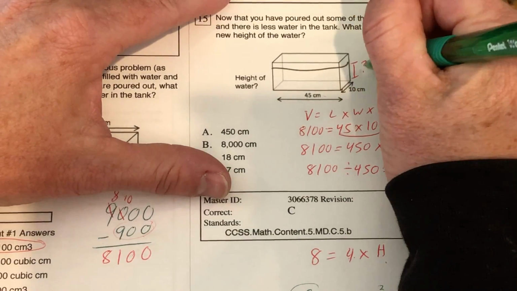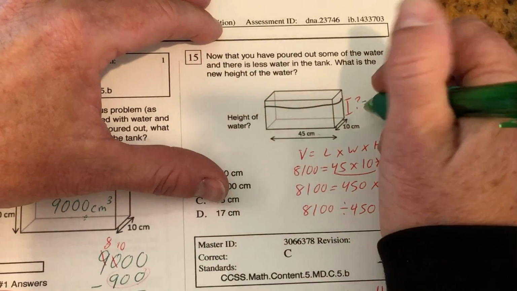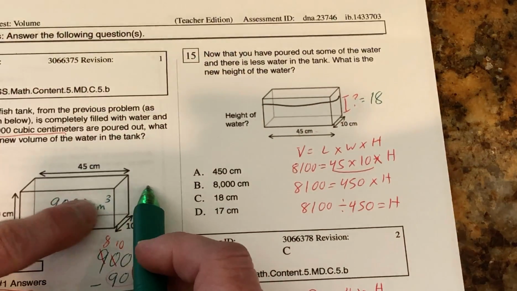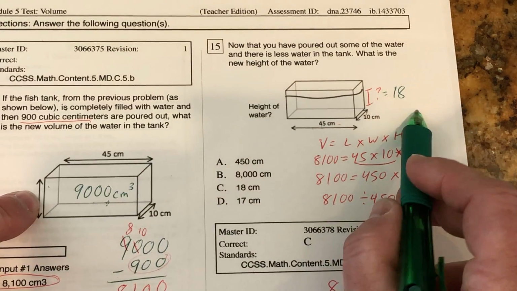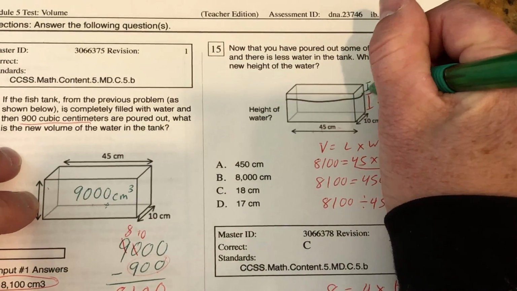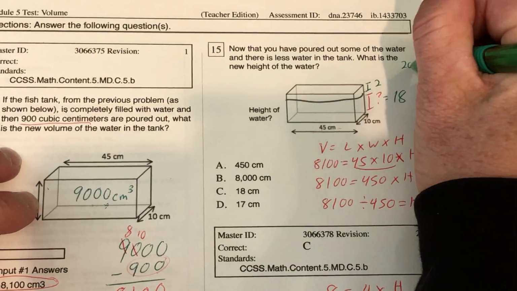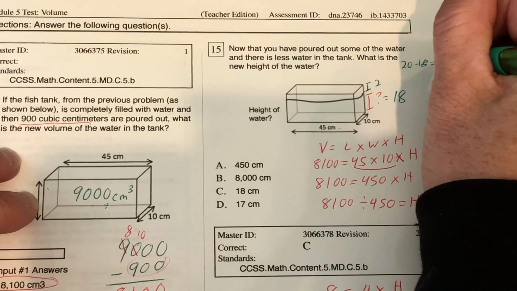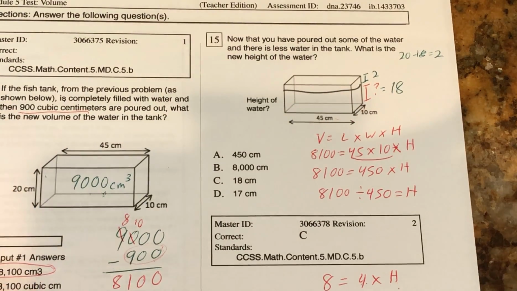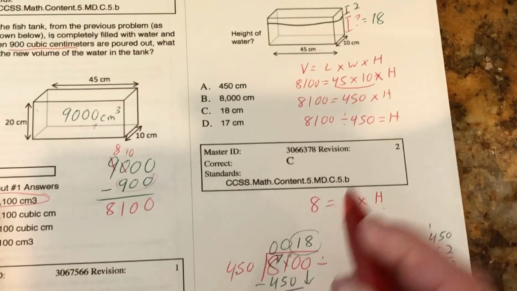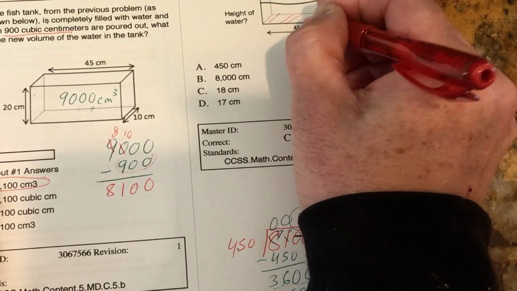That means this height right here is 18. Well, over here, the height was 20. Now it's 18. So that means this little part right here must be 2, because if I do 20 minus 18, I'm going to get 2. Okay, this has turned into a longer video. Some of you guys might have also taken the base face. There's another way to solve this.